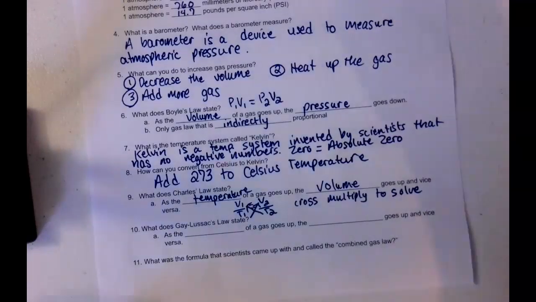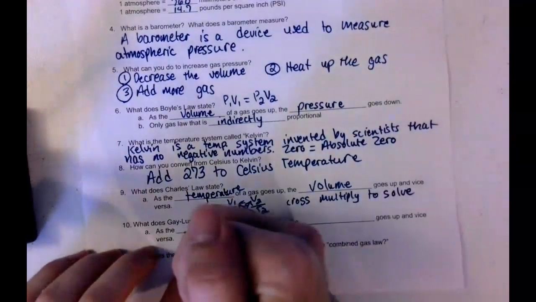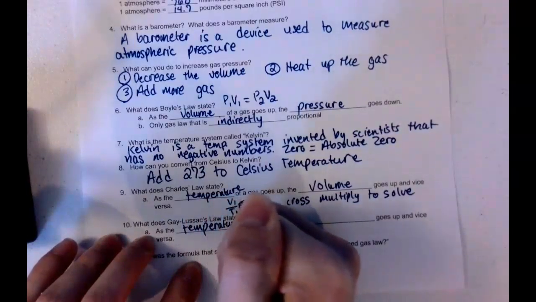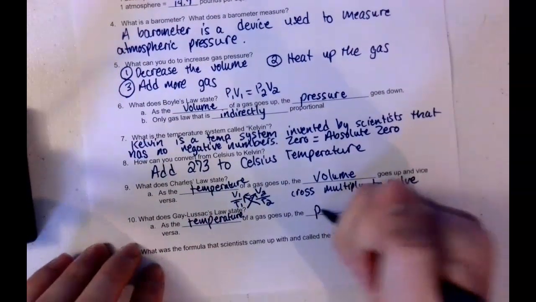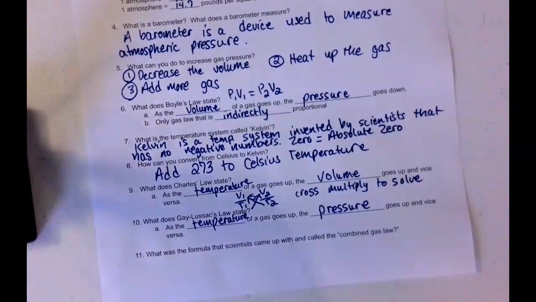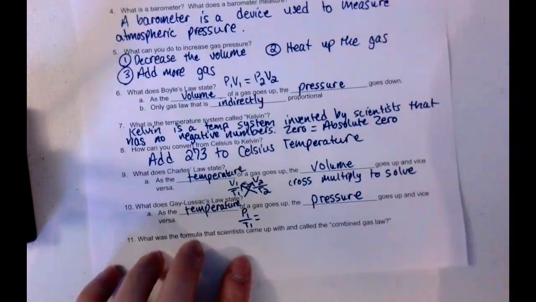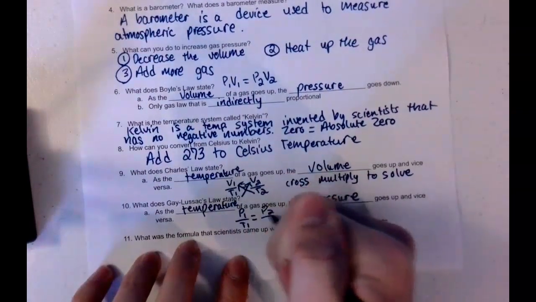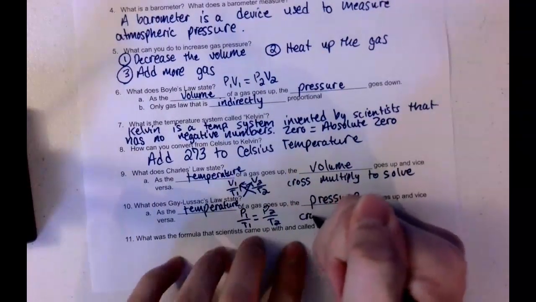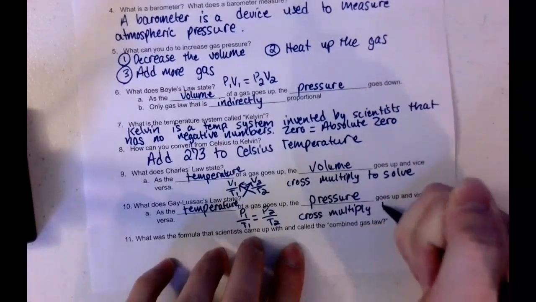Alright, number 10, it says, what does Gay-Lussac's law state? Gay-Lussac's law is going to state as the temperature of a gas goes up, the pressure goes up, and vice versa. So here's the formula: P1 over T1 equals P2 over T2. And again, you're going to cross multiply to solve that one.